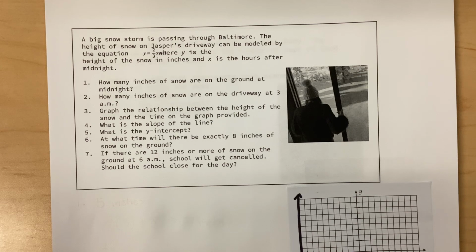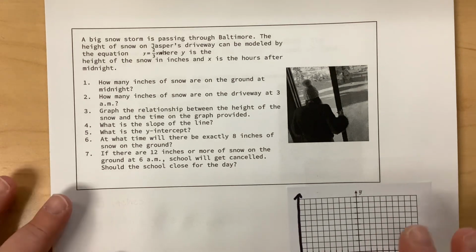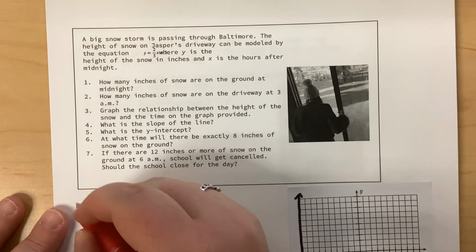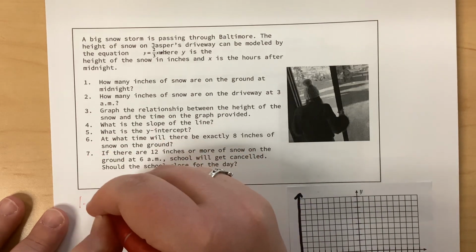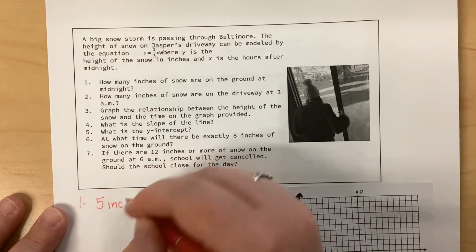All right, the first question wants to know how many inches of snow are on the ground at midnight. Now, knowing that x is the number of hours after midnight tells us that our starting value is at midnight. So that means my y-intercept is actually going to be how many inches of snow are on the ground at midnight. So for number 1, it's going to be 5 inches.